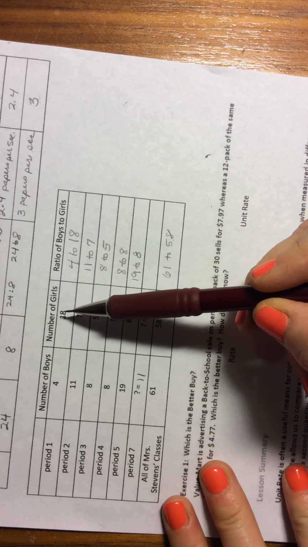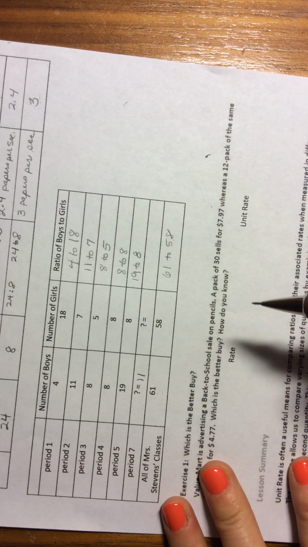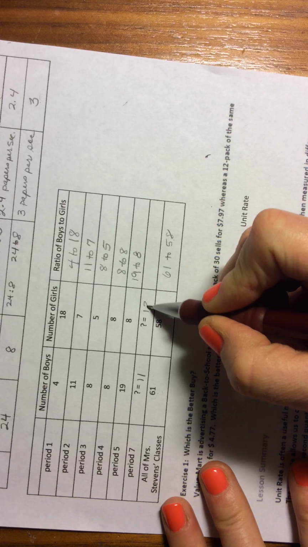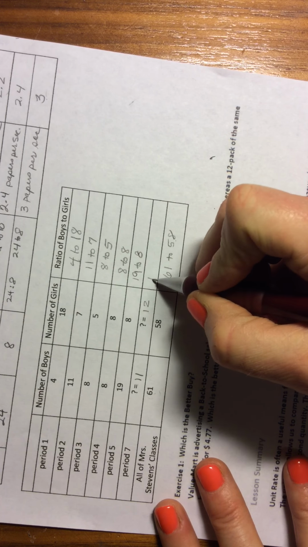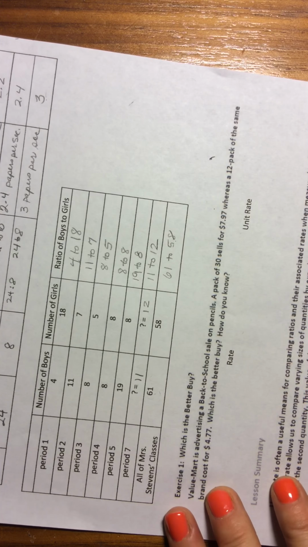And then about 25, 30, 38, 46. Subtract 46 from 58. That makes 12. So here we've got 11 boys to 12 girls. So when we look at this, some questions. Are the ratios of boys to girls in the 6 classes equivalent? Well, they're not, of course.